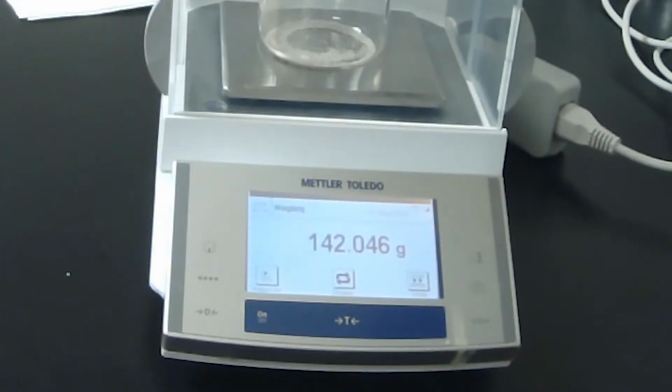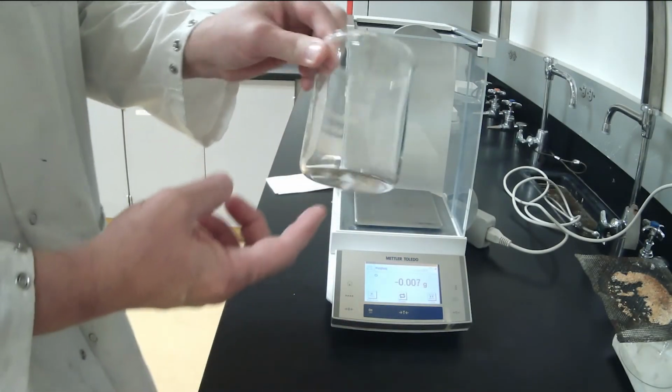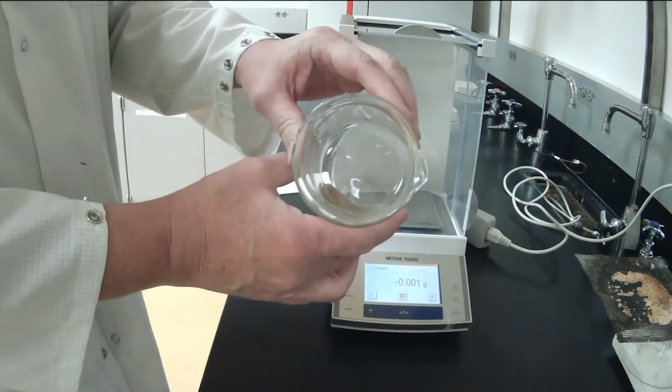All right, please record this weight. It should be a little bit less than what it was when I put in the entire unknown sample. And we're going to make the assumption that all the weight that was lost from the previous weight to this weight is ammonium chloride. So we now know how much of our unknown was ammonium chloride. The next part of the lab is to try to separate the two compounds that are still inside.